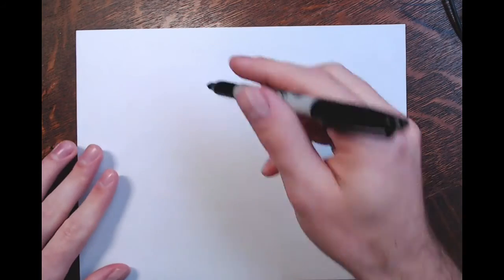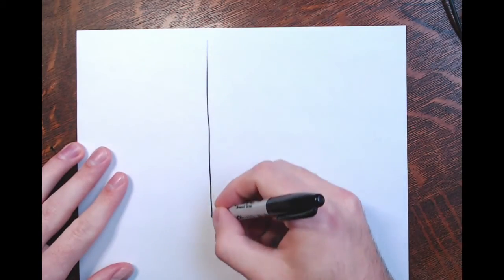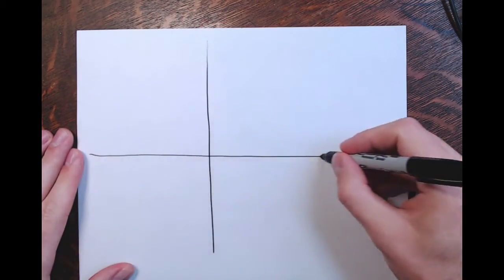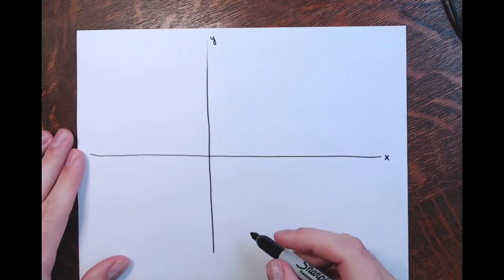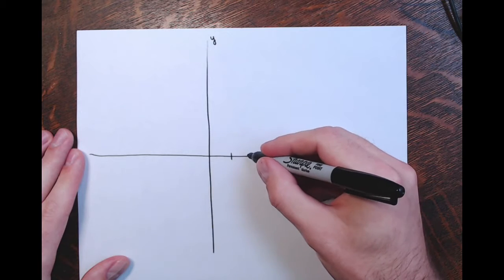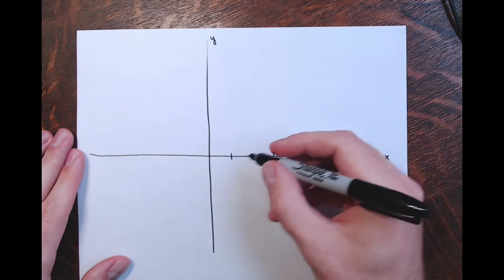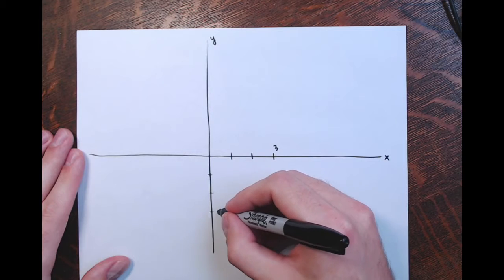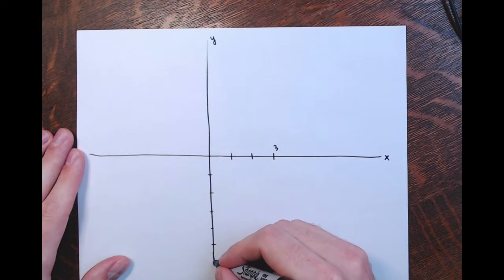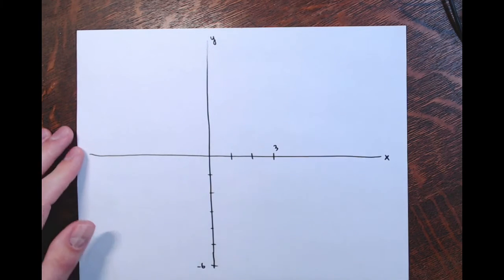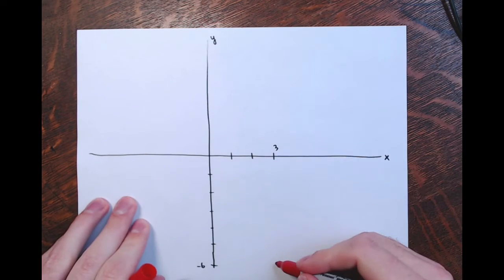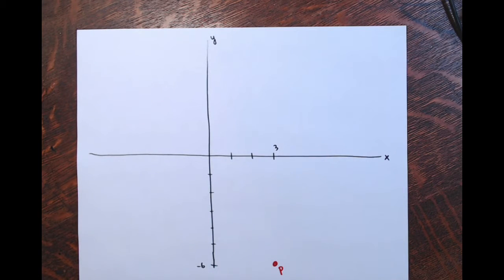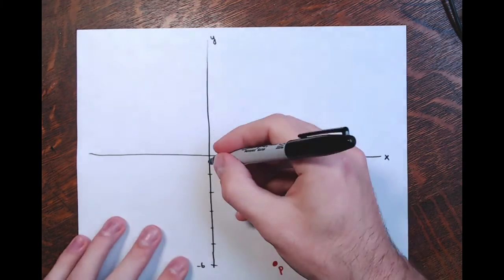Okay, so we have our coordinate plane. Now the point P, they said, was at (3, -6). So there's 3, -6. So here's point P. And then point Q, they said, was at (0, -3).